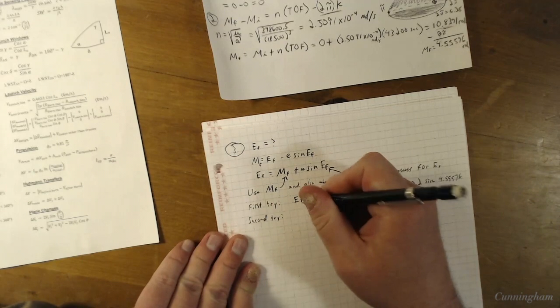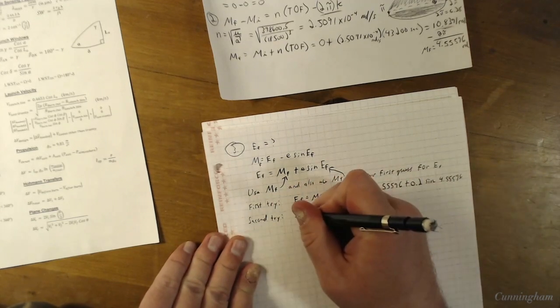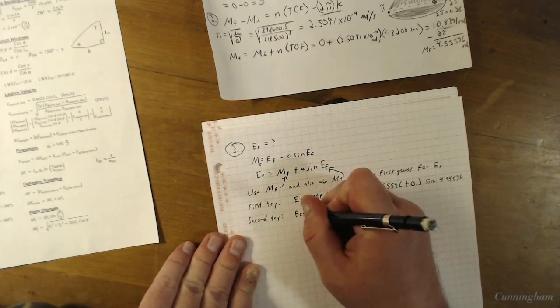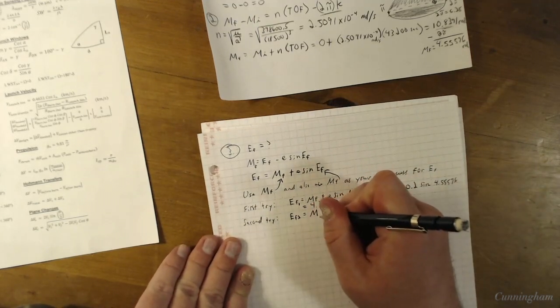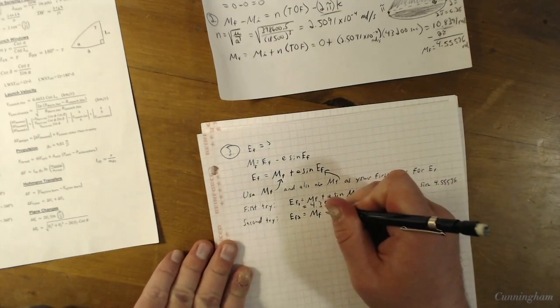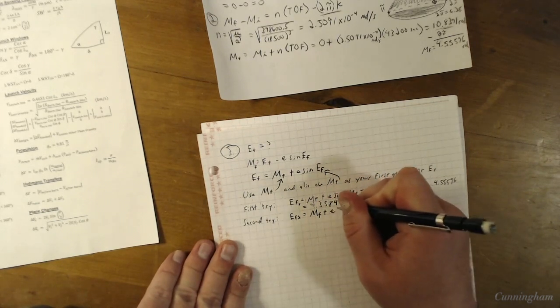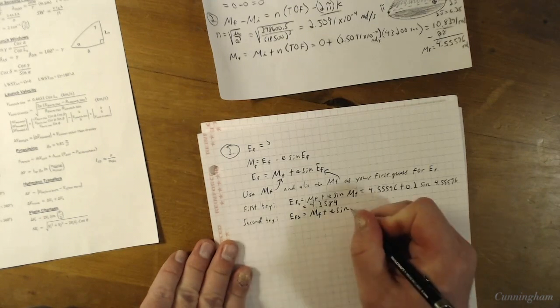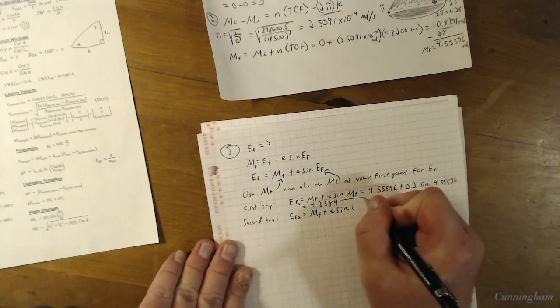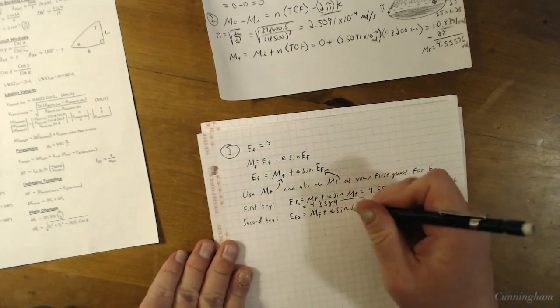Okay, so I'm going to label EF1 as our first try. EF2, our second try, is going to be mean anomaly final, and here's where it gets a little weird, plus E sine, not original mean anomaly final. We're going to use E sine of what we got for the previous iteration of E.